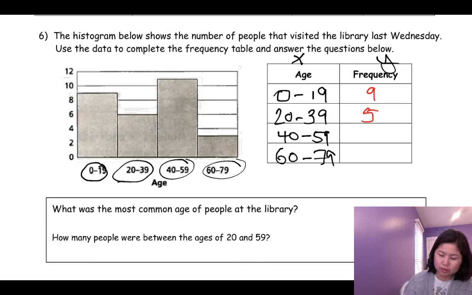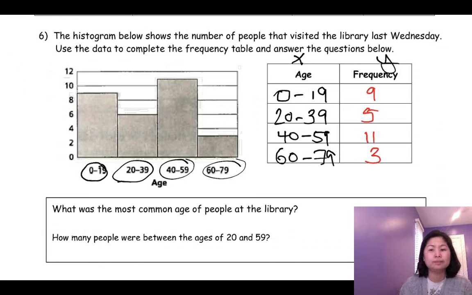Then the next one, 11, and then 3. Thank you. Okay. It's not too bad, right? With the frequency histogram, it's actually much easier to put it back as a frequency table. So I think it's easier. It may not be for you, but that's my thought.